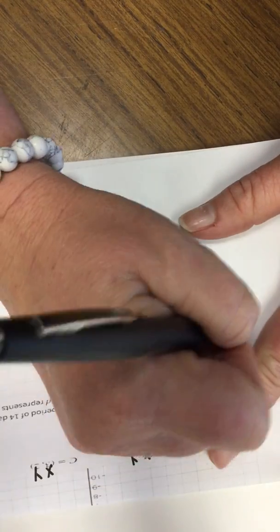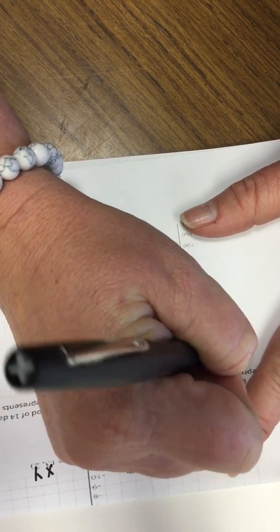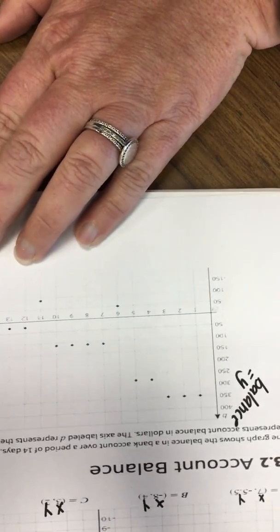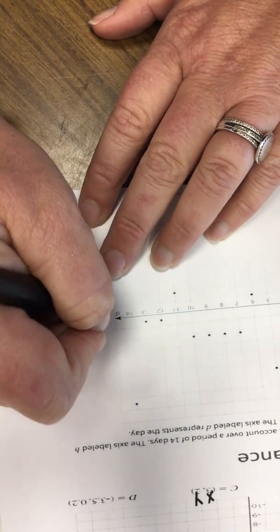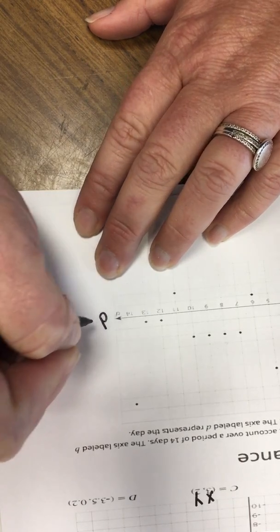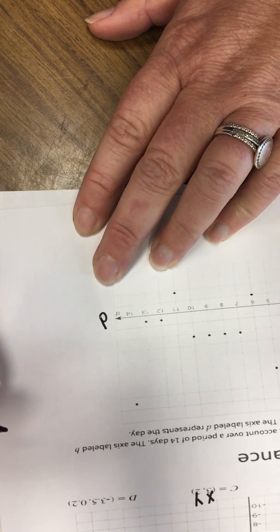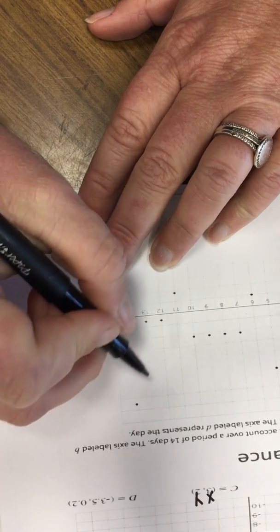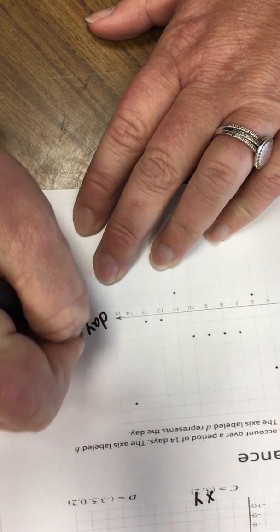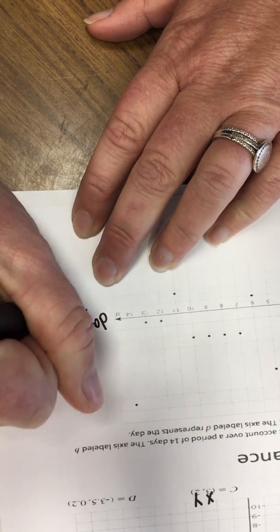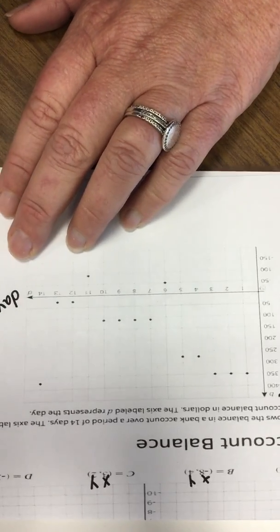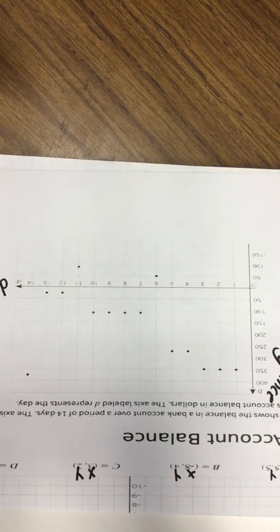All right, so this is your balance, which is also your Y. And then this is your dollars. I'm sorry, this is days, sorry. And this is your x-axis, okay? So the first question that we have is estimate the greatest account balance, and on which day did it occur.